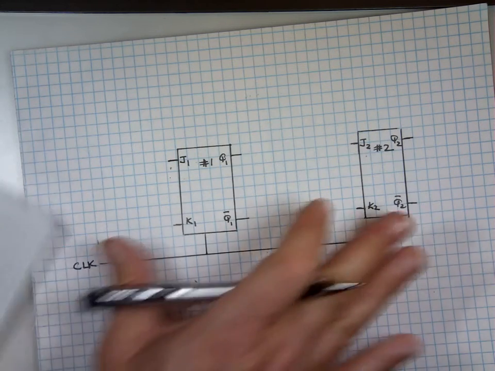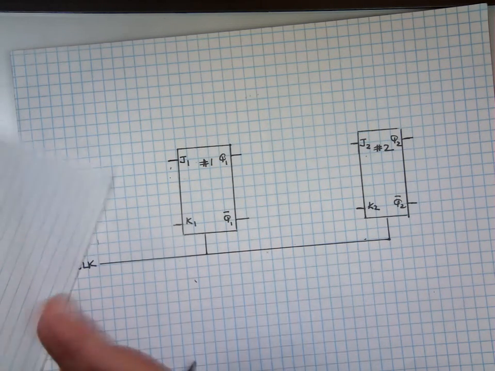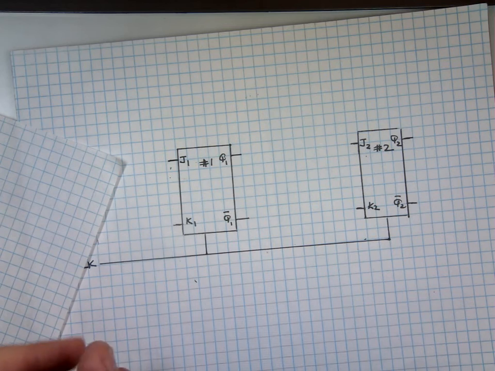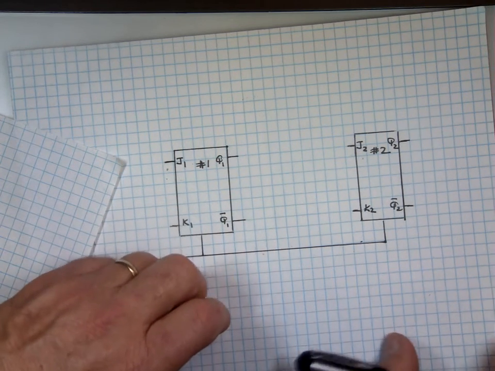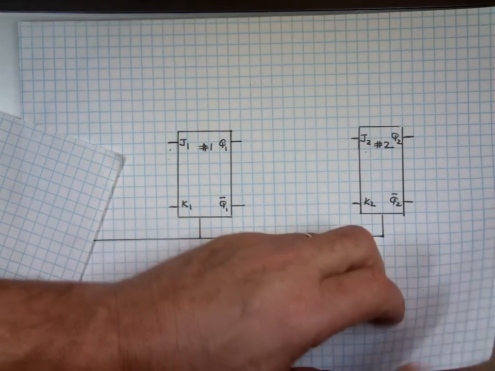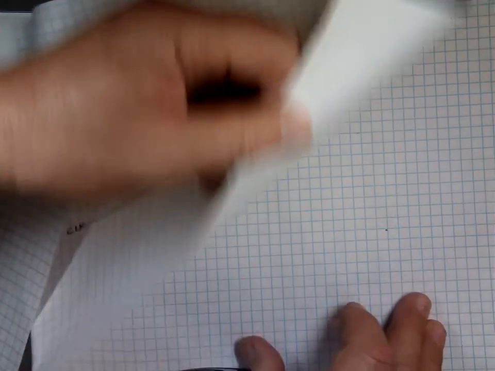So that's where I'm going with this. To get to it, I need to do something else before this. So that page is going to come back later, so let me just rip that page and put it aside for now. And let's look right here.